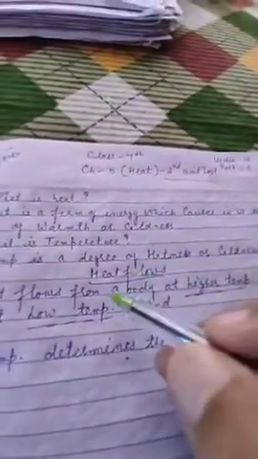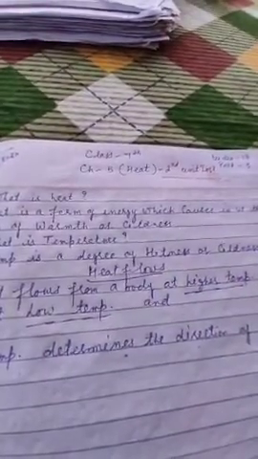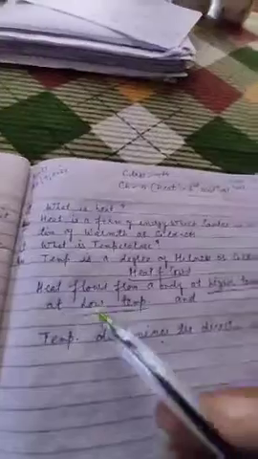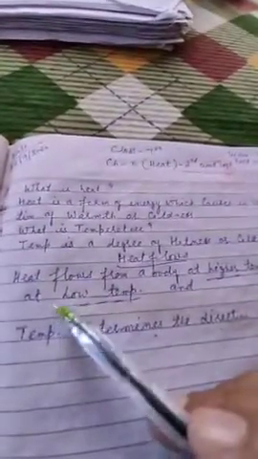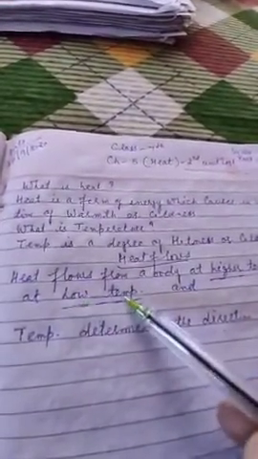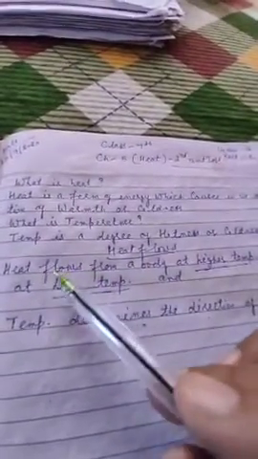Now, we know that heat flows, and heat flows from a body at a higher temperature to a body at a low temperature. I think you must have got it.